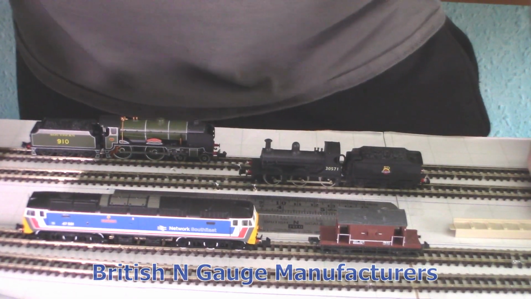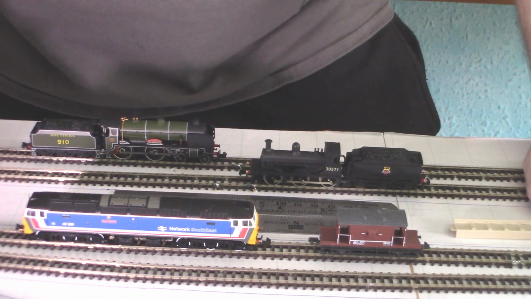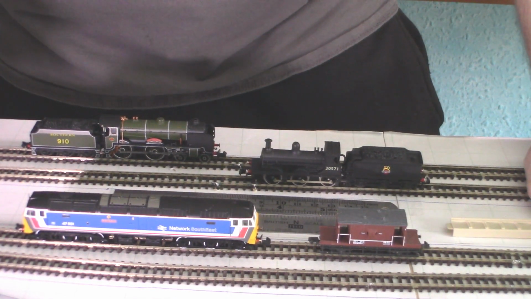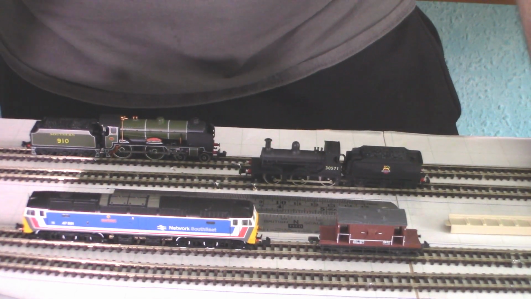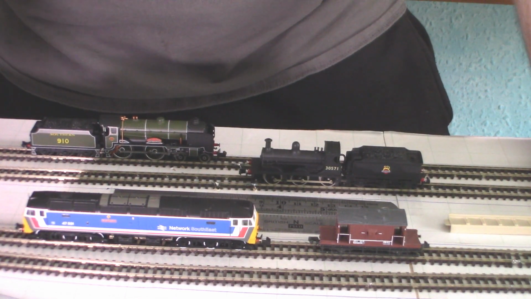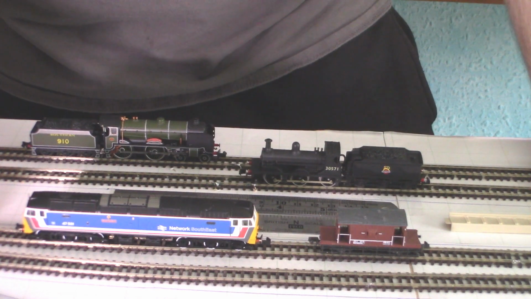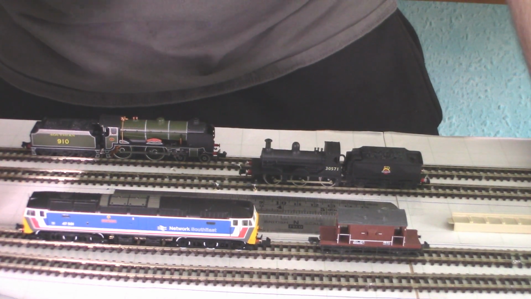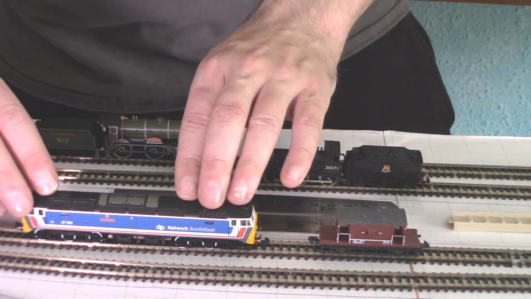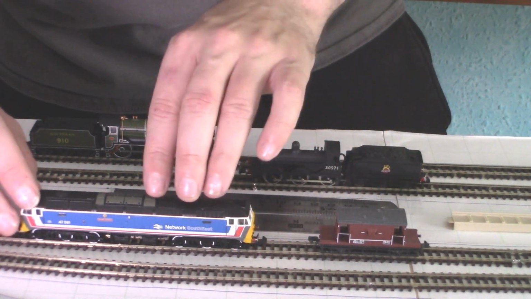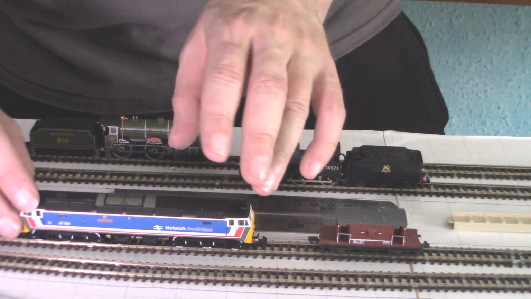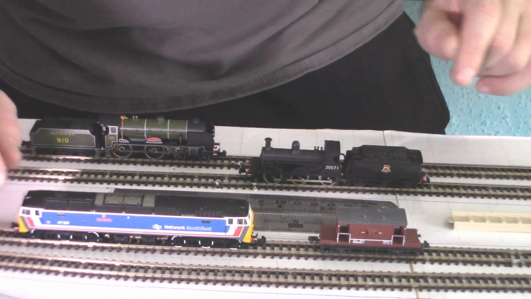Alright, now a quick brief overview of the manufacturers. First of all, we start with the most prolific N gauge manufacturer, which is Graham Farish, which is now owned by Bachmann, who have been producing models since at least, from what I remember, 1980. This is an example, the British Railways Class 47 in a lovely Network Southeast livery.